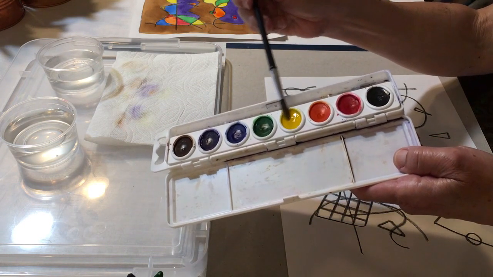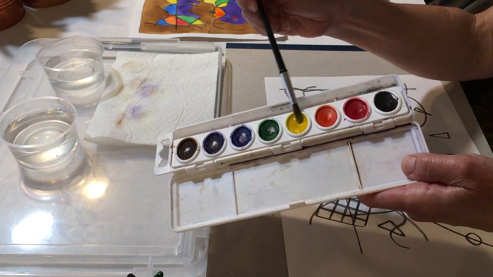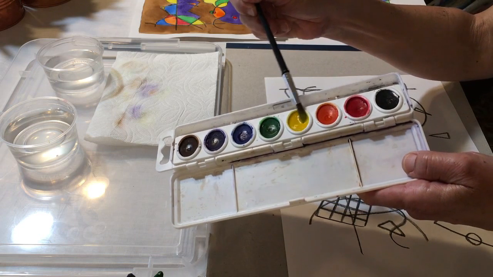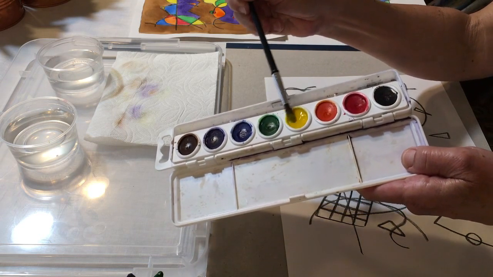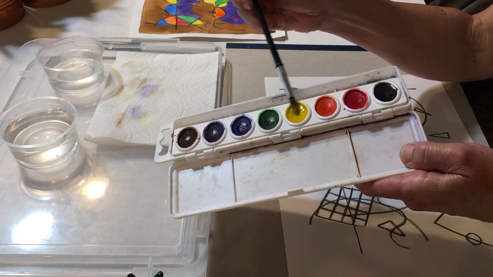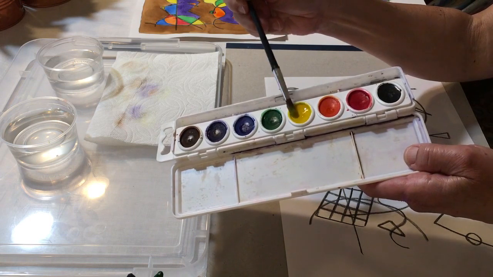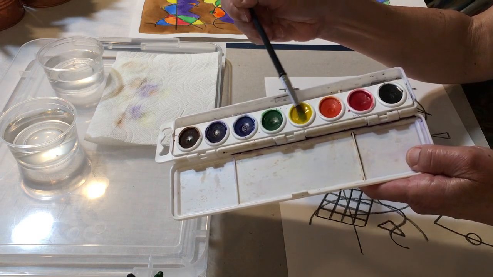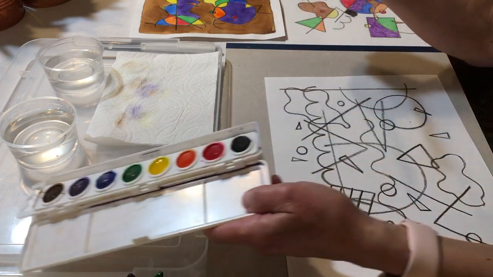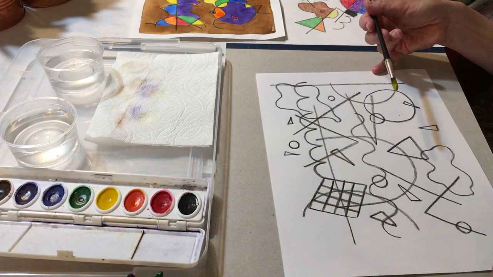So now I'm going to go into my yellow paint, and I'm going to go round and round in that yellow paint. And what happens is that the pigment, which is the part that gives the paint color, will start to become liquid in that paint pot. And we can now paint with yellow on our piece of artwork.